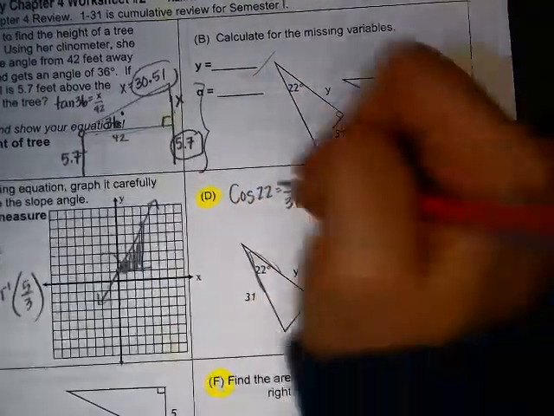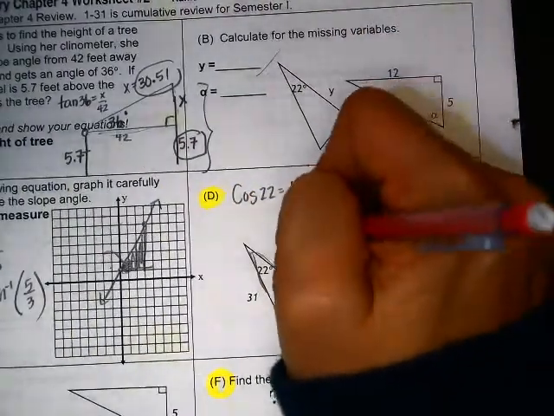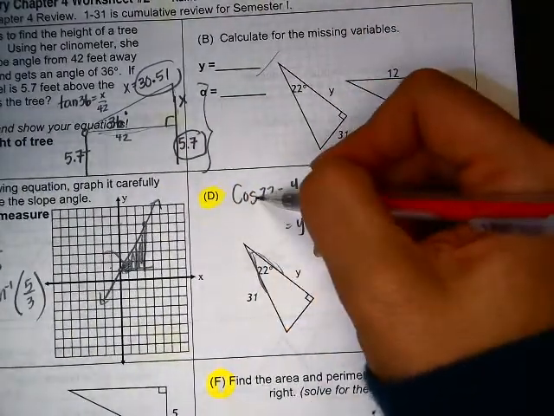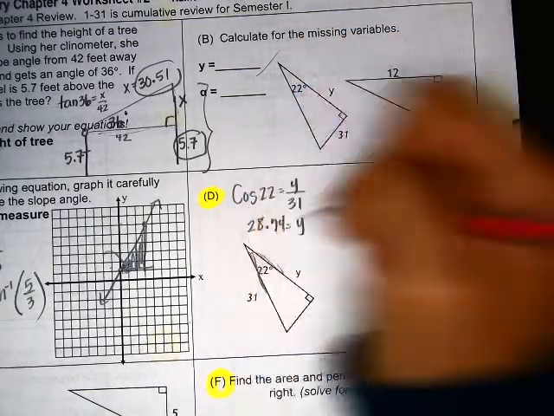The hypotenuse is always on the bottom, so we've got to remember that. And then y is on the top. And so to get y by itself, you simply multiply 31 times cosine of 22, which just gives you 28.74.